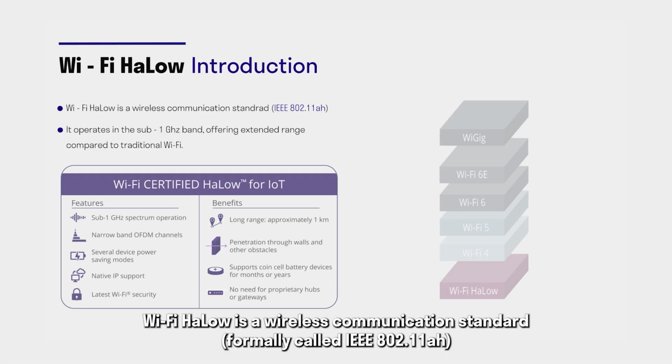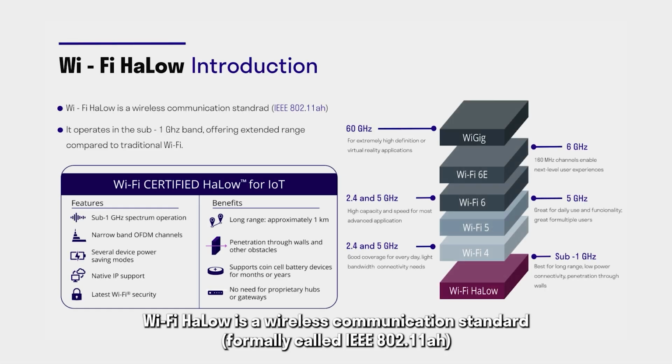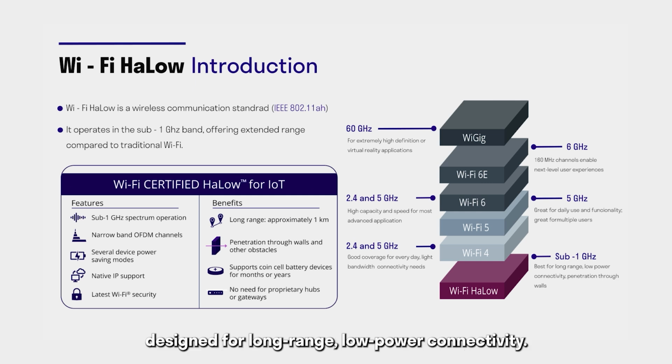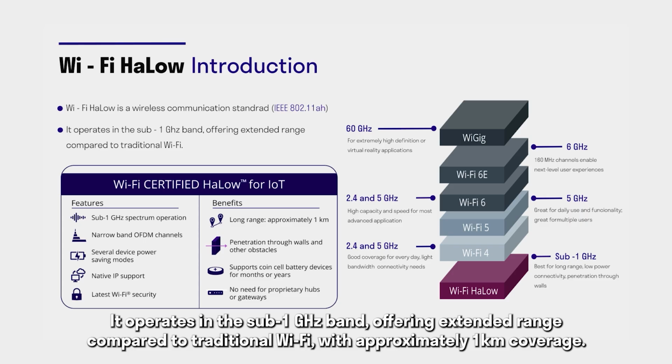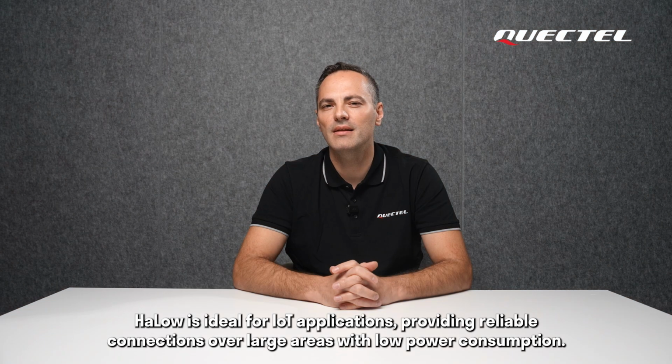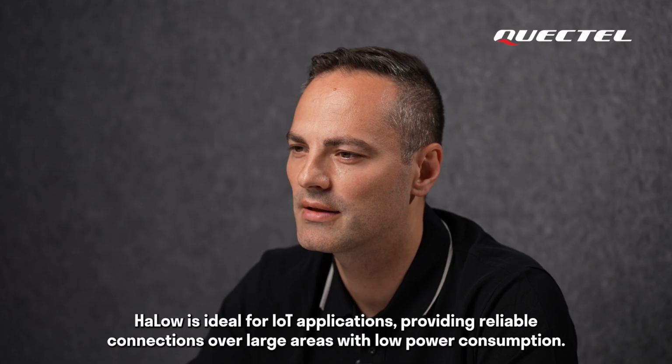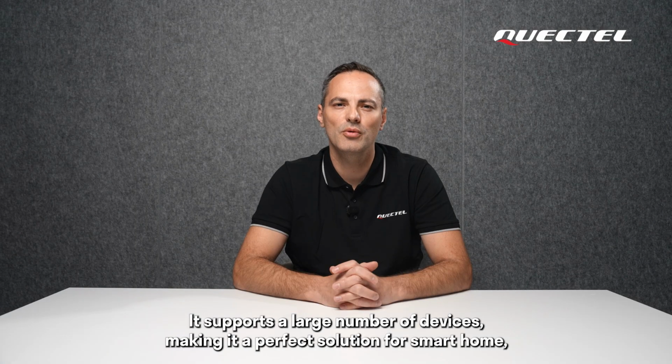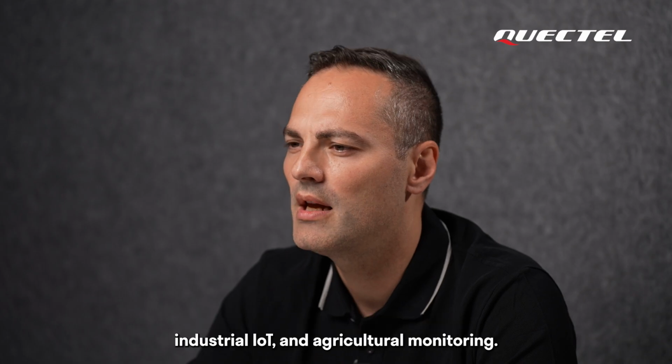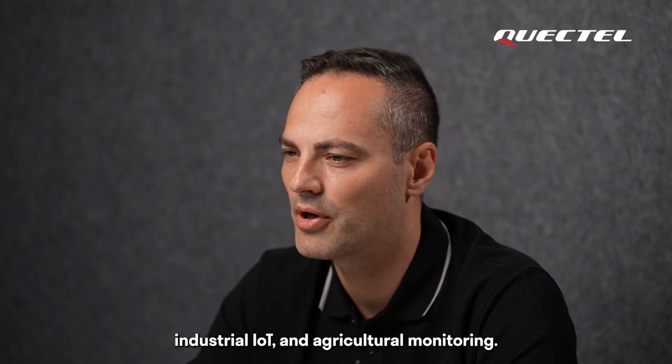Wi-Fi HaLow is a wireless communication standard, formerly called IEEE 802.11ah, designed for long-range, low-power connectivity. It operates in the sub-GHz band, offering extended range compared to traditional Wi-Fi, with approximately 1 km coverage. HaLow is ideal for IoT applications, providing reliable connections over large areas with low power consumption. It supports a large number of devices, making it a perfect solution for smart home, industrial IoT and agricultural monitoring.